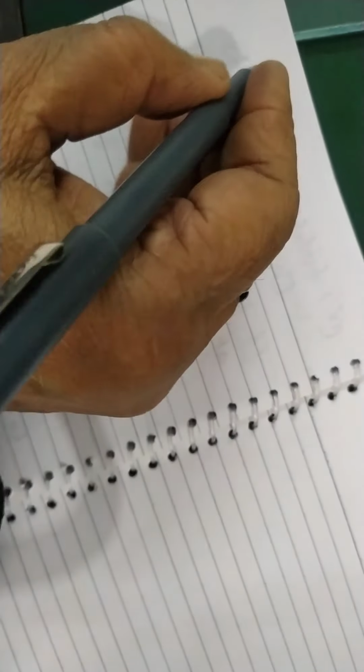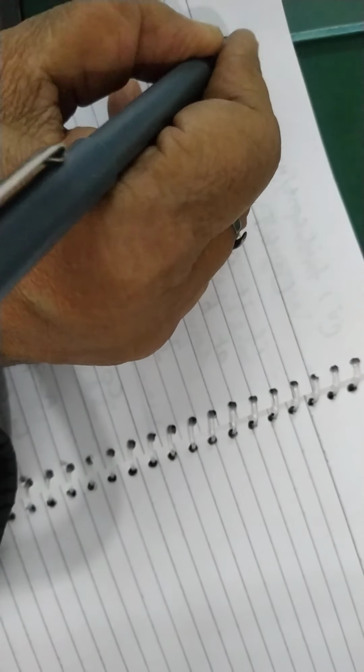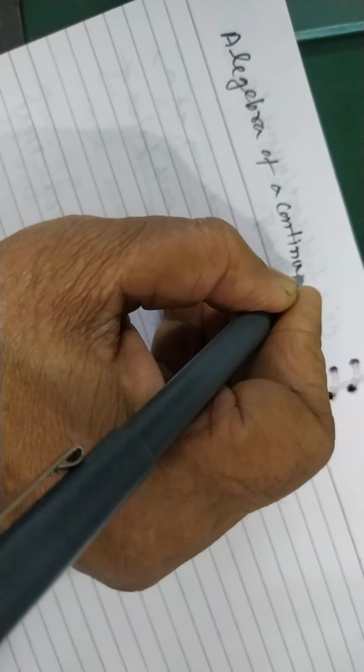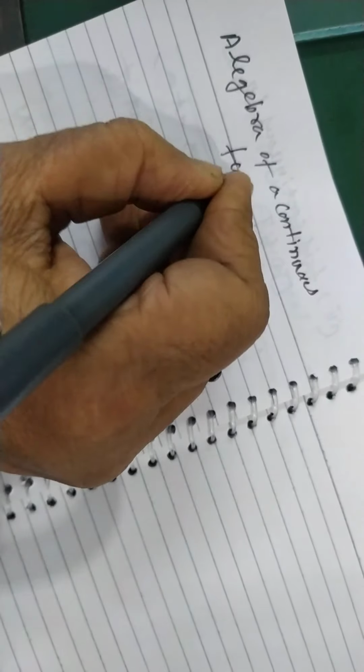Like limit, here also we have the concept of the algebra of continuous functions.